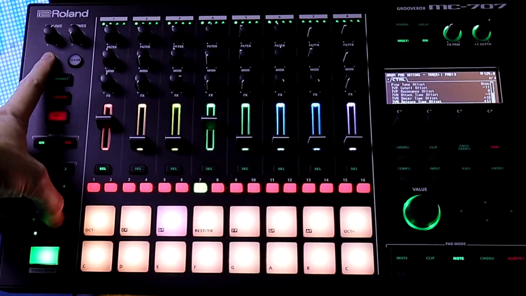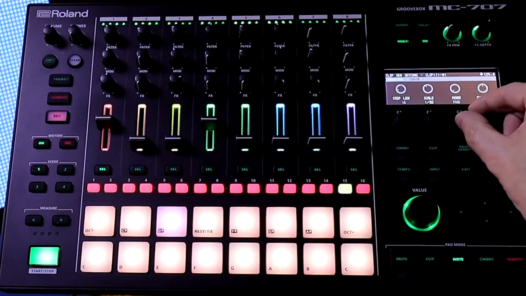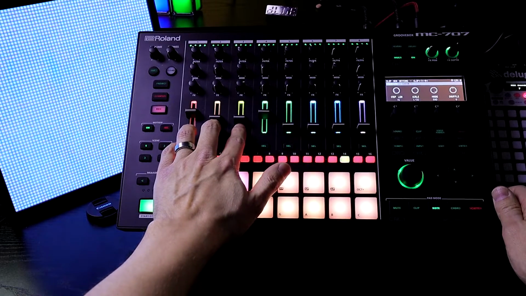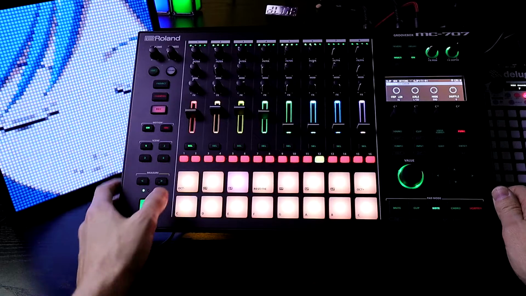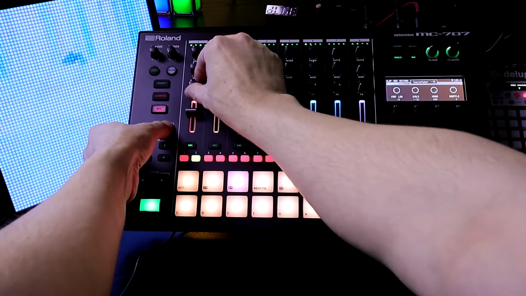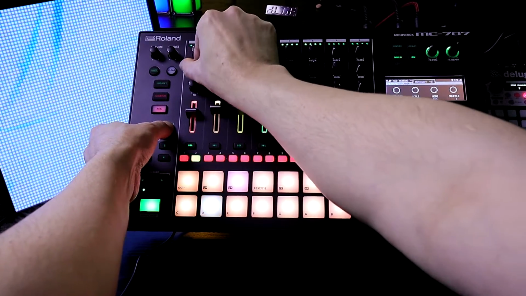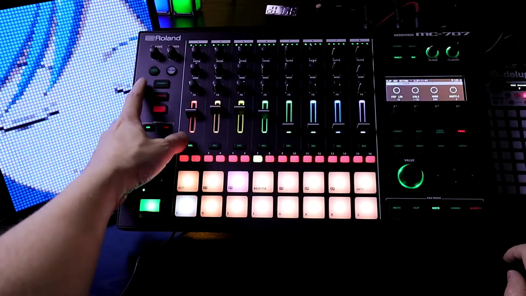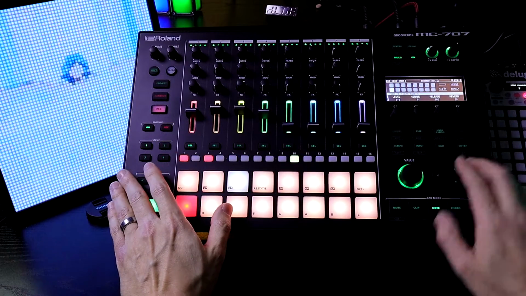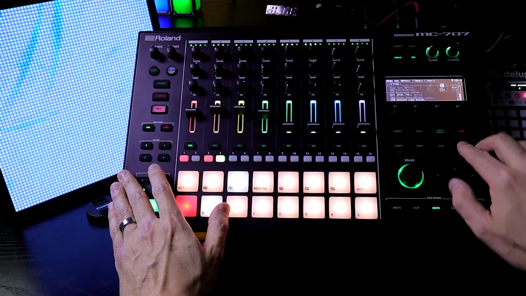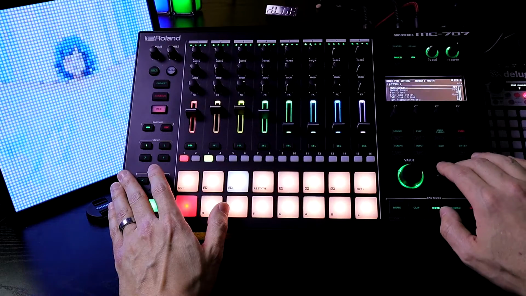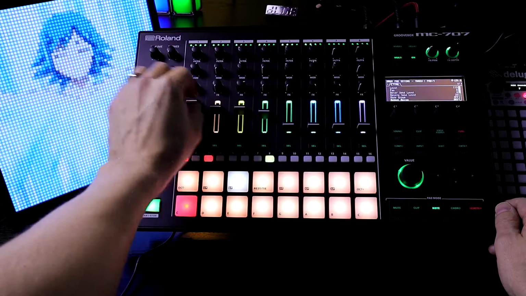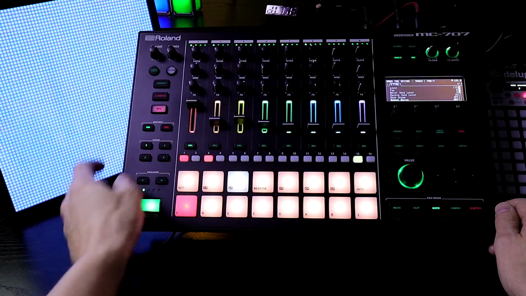I can also go into the clip. We can make it fast and then switch to random. So it's going to play just different things. Now I'm going to go back into the drum. Let's go into pad edit. Let's see what we have set. So let's turn off MFX for the kick. So it's pure chaos right here.